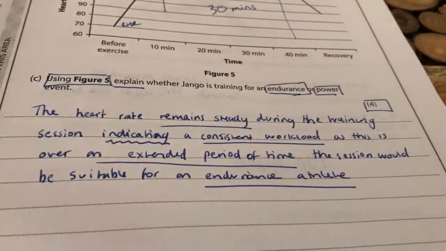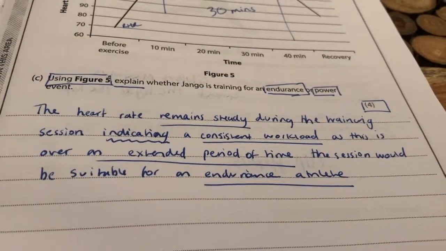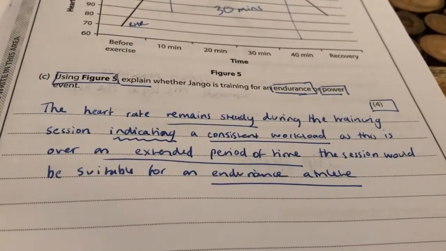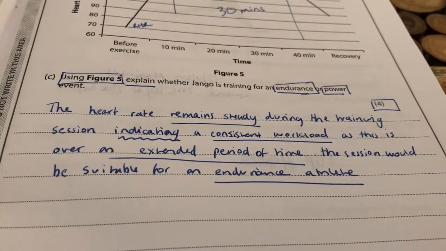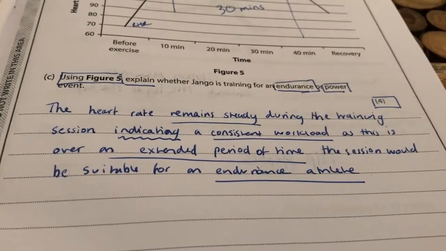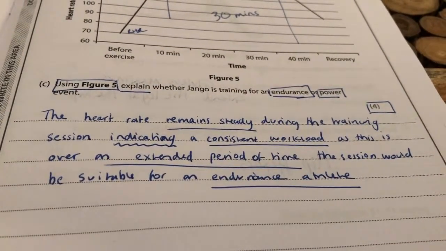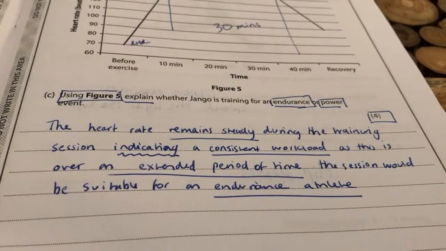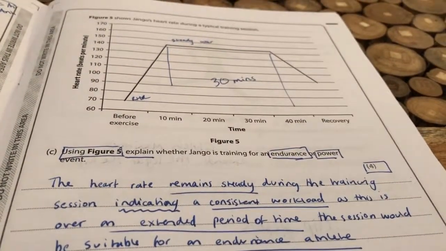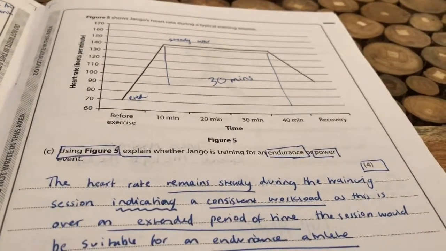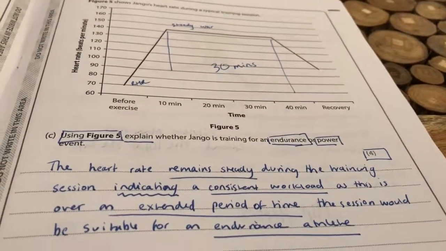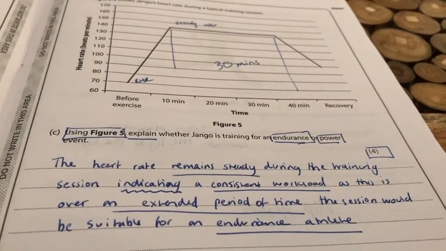So, really, really simple. Look how many words I was able to condense this down to for a 4 marker. It's accurate, it's clear, it's not waffle, which a number of us are great at doing, and it answers the question to getting maximum marks. So the heart rate remains steady, which it has done. It hasn't changed from roughly the 10 minutes to roughly the 40 minutes. So for 30 minutes it stayed exactly the same.